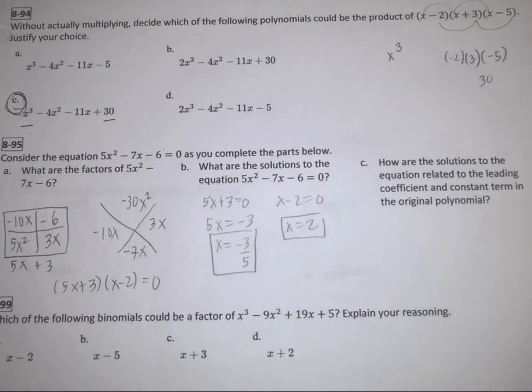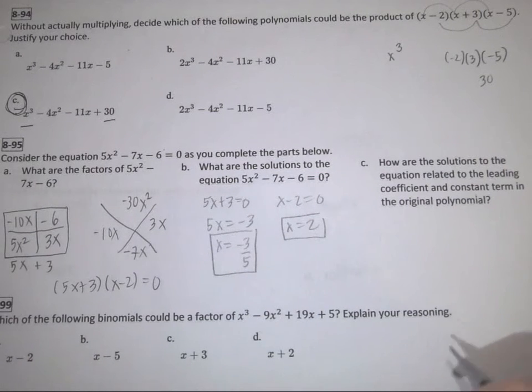Well, let me get back to that in a second. So this one, which of the following binomials could be a factor of x cubed minus 9x squared plus 19x plus 5? So could be a factor.